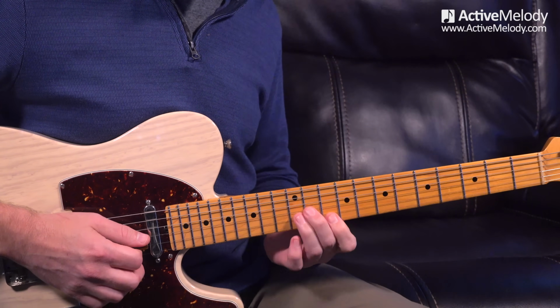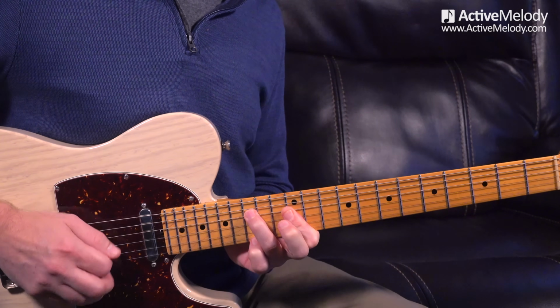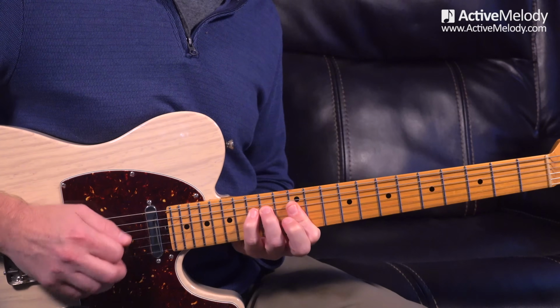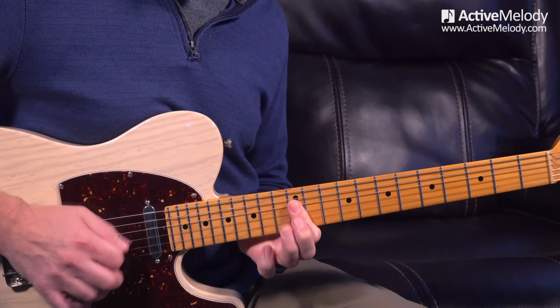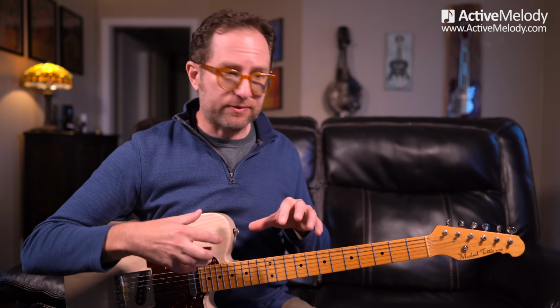So that's the upper, and then for the lower triad, you have it down here. It'll be on the 4th string. So you come up to the 14th fret, up to the 15th fret. That's your 6, that's your 9. So now in summary, I can play a major triad in 6 different spots on the neck. I can play a 6 chord triad, I can play a dominant 7 chord triad, and I can play a 9 chord triad in 6 different spots all over the neck.